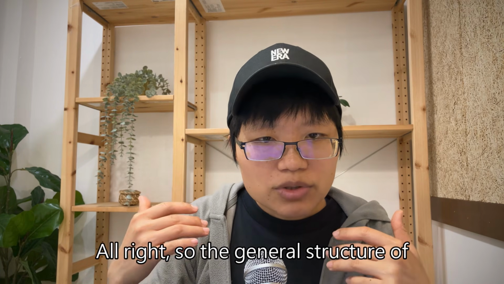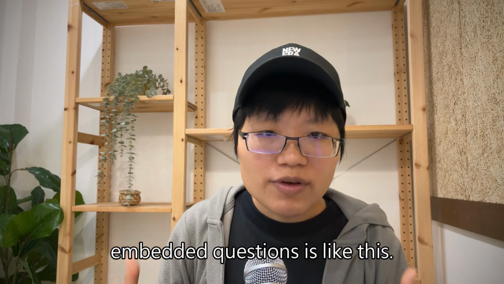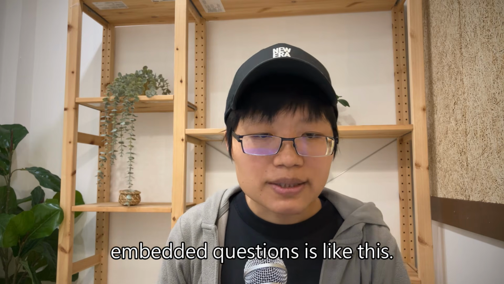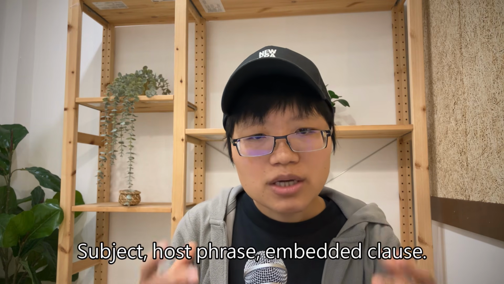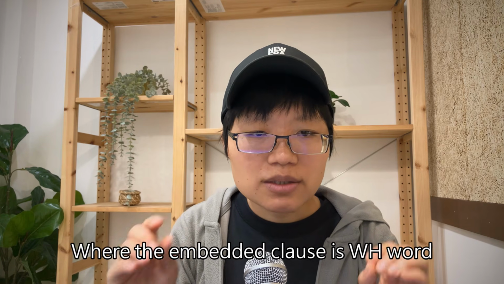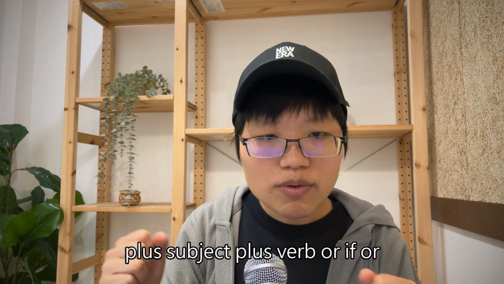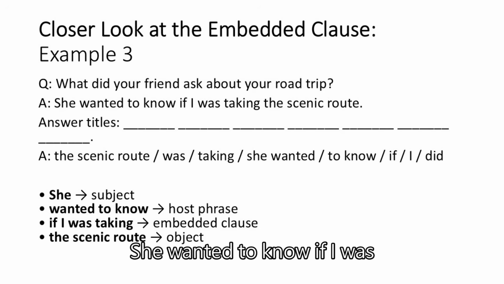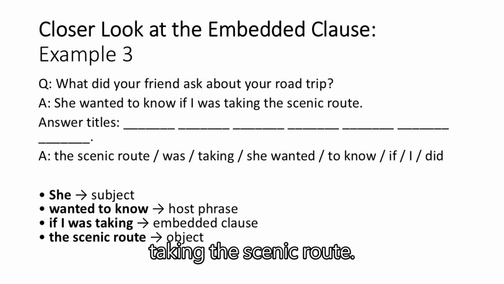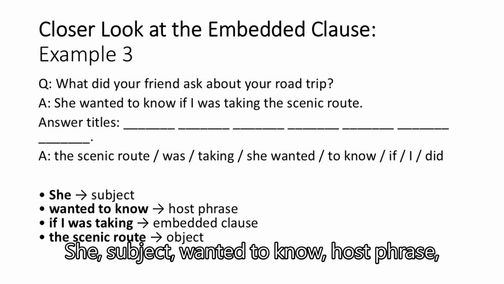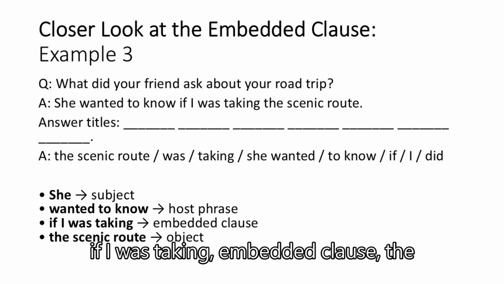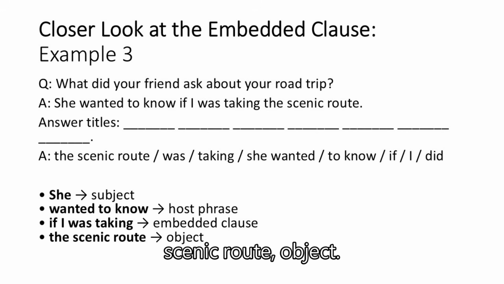All right. So the general structure of embedded questions is like this: subject, host phrase, embedded clause, where the embedded clause is WH word plus subject plus verb, or if or whether plus subject plus verb. Let's break down an example. She wanted to know if I was taking the scenic route. She, subject; wanted to know, host phrase; if I was taking, embedded clause; the scenic route, object.